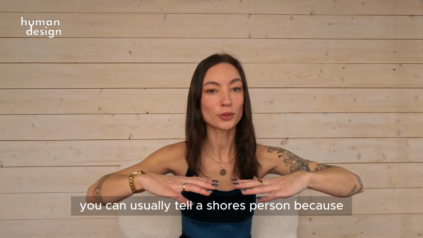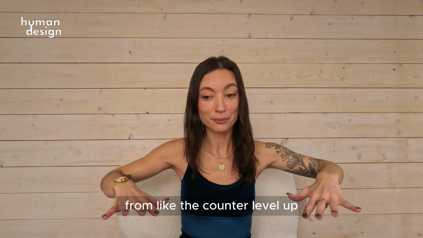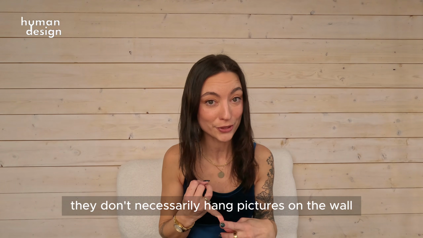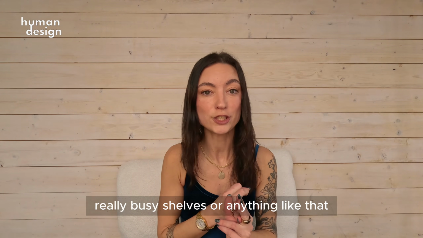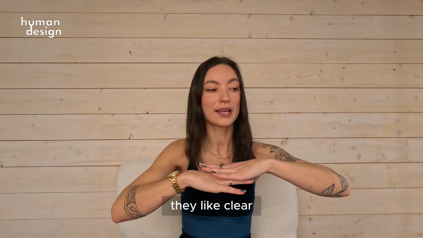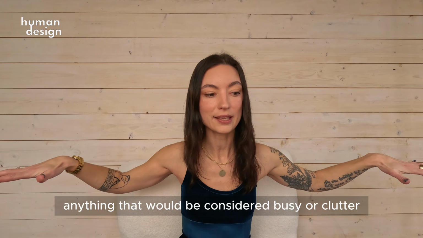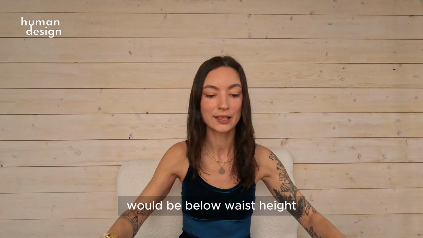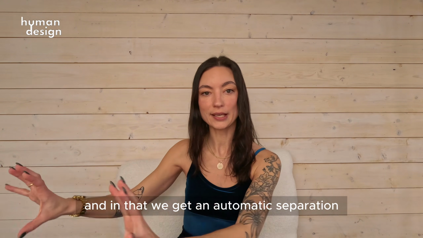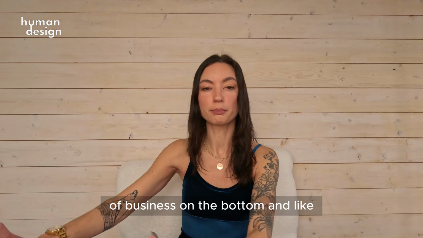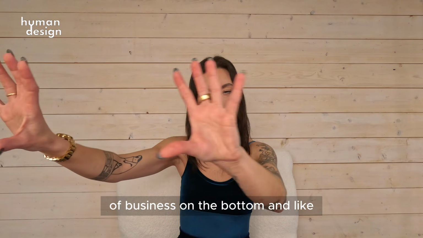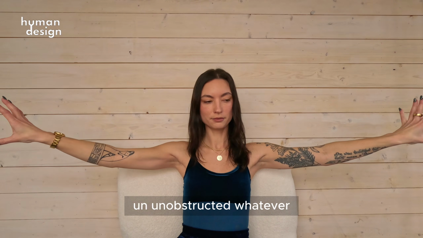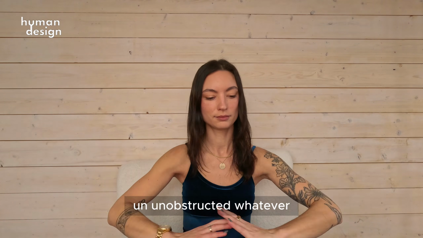You can usually tell a Shores person because from like the counter level up, there's not much going on. They don't necessarily hang pictures on the wall. They don't have really busy shelves or anything like that. They like clear. Anything that would be considered busy or clutter would be below waist height. And in that, we get an automatic separation of busyness on the bottom and, I want to say, cleanness, but like clarity on the top. Unobstructed, whatever.